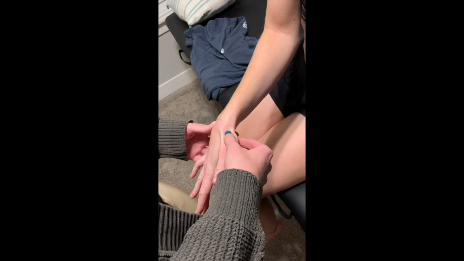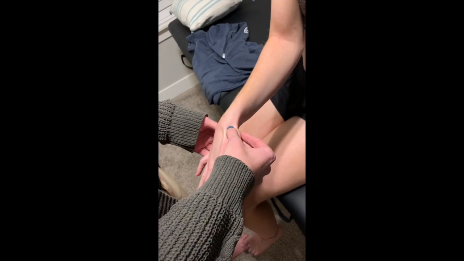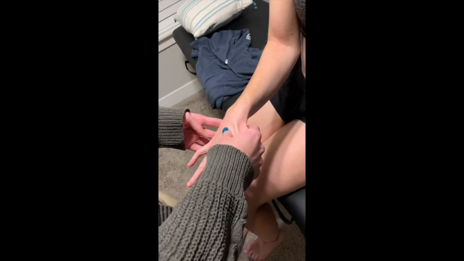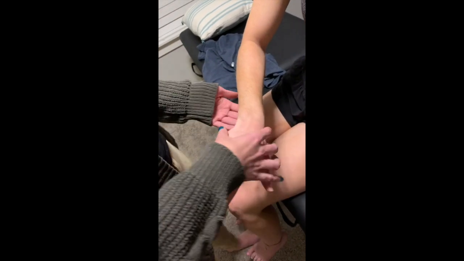That's an important structure because when someone says they have a wrist fracture, they're usually referring to a scaphoid fracture, and it helps form that anatomical snuffbox where we can find those tendons as well as the radial artery down in there. Then the last structure I'm going to palpate is the triquetrum bone.